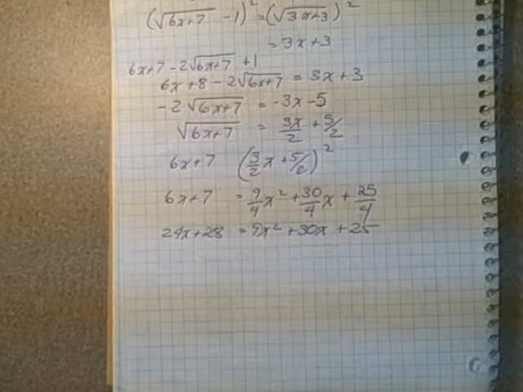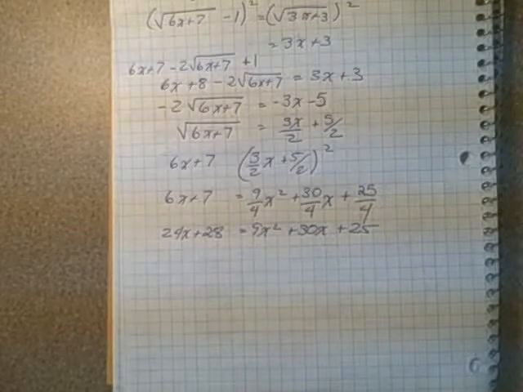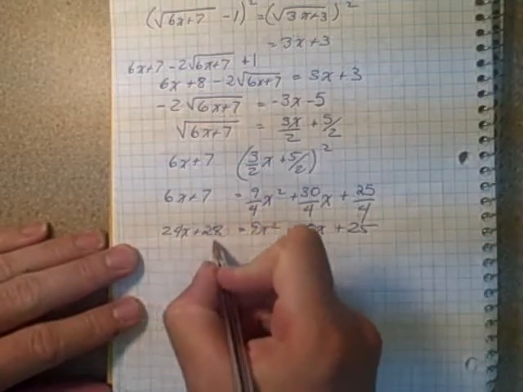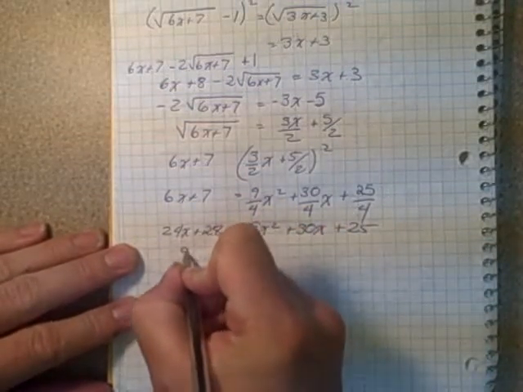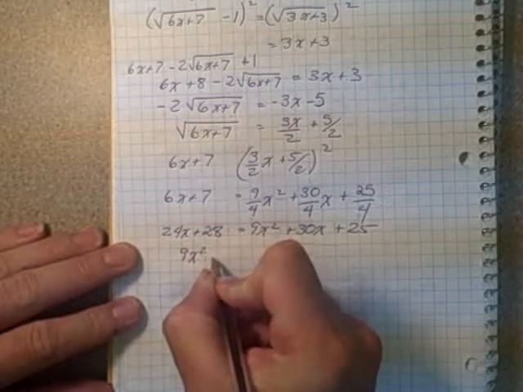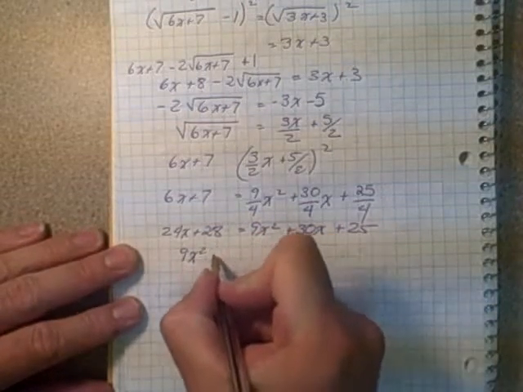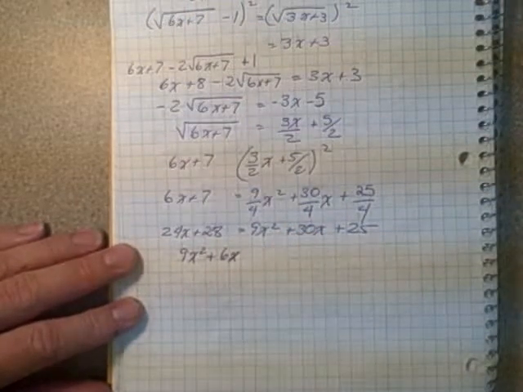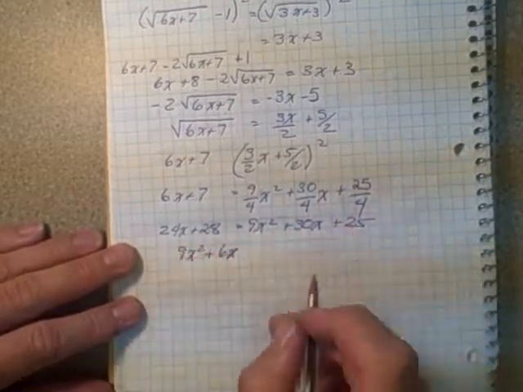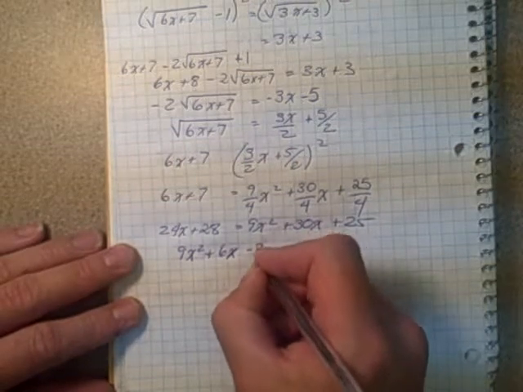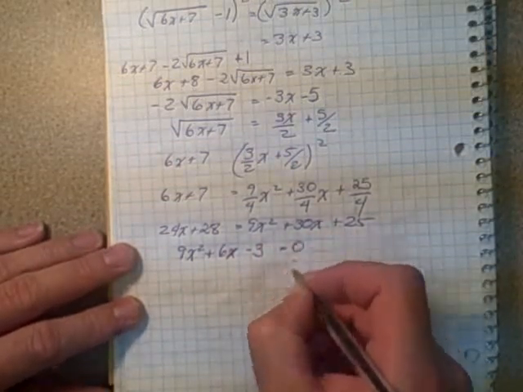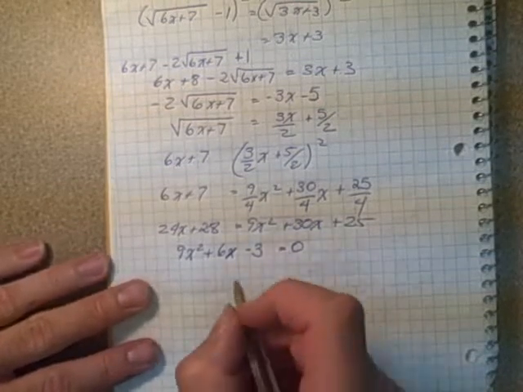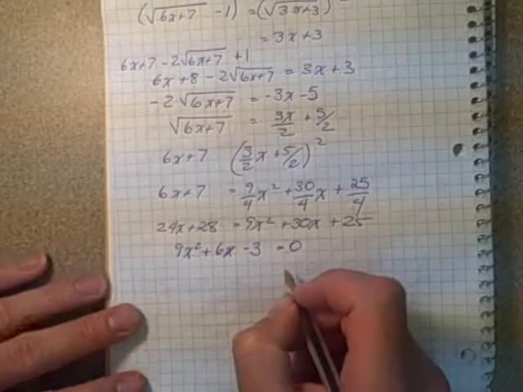Okay, so here we are. I'm going to move these over here by subtracting 24x and subtracting 28x. So subtracting 24x, I get 6x on that side here. Subtracting 28, I get negative 3, and that's equal to 0. So there we are. Well, I can take out a common factor there, and maybe it'll work out for me.